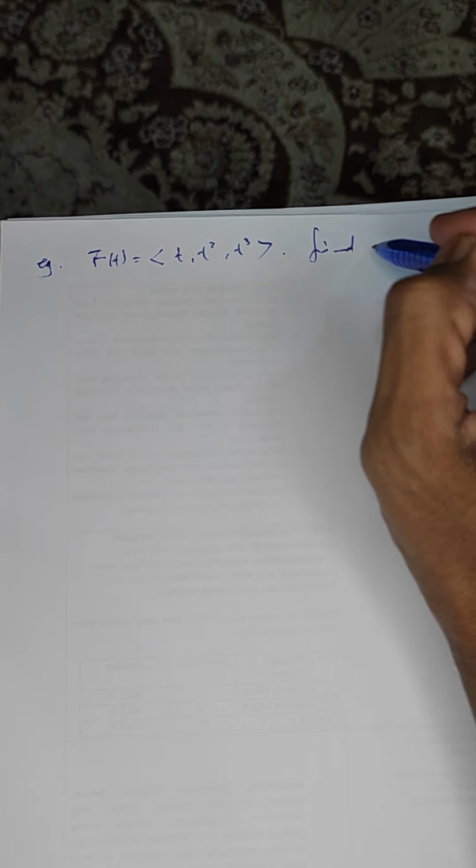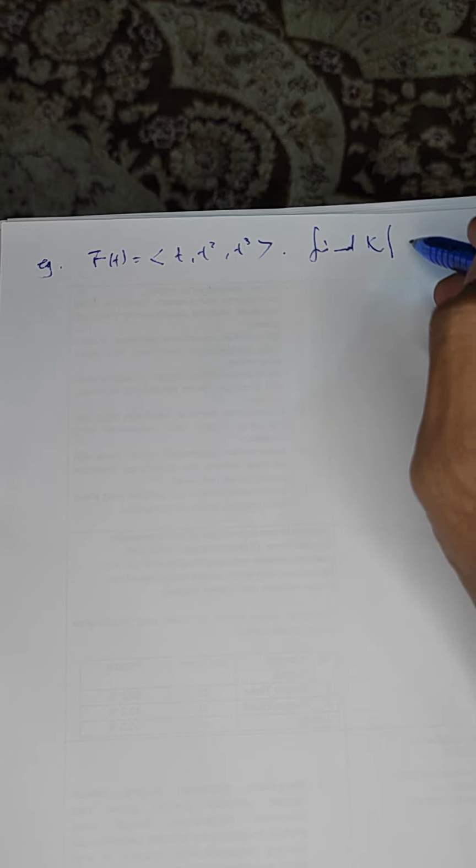Find kappa at point 0, 0, 0. Now please note that up to this point, we have many definitions of curvature. From the very beginning, that's the rate of change between s and theta, and then we proceed up to now that involves unit tangent as well as vector unit tangent. So we have many definitions from that.